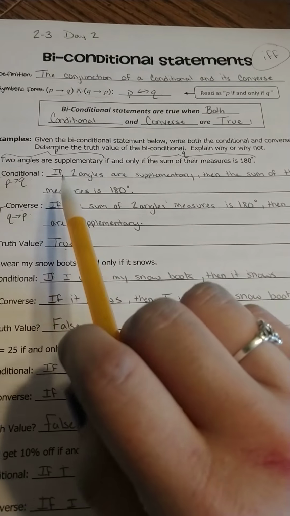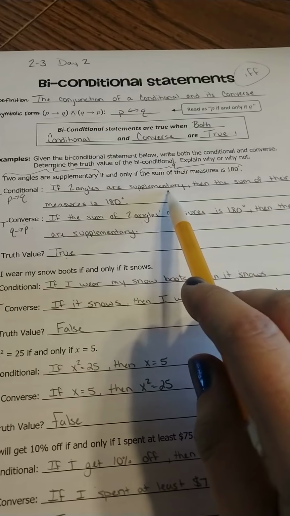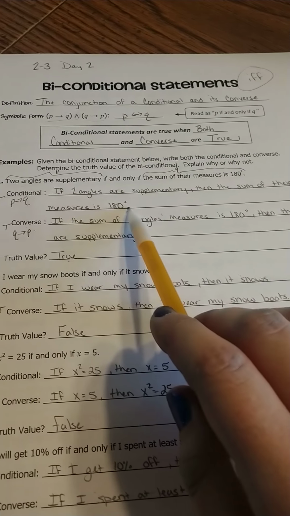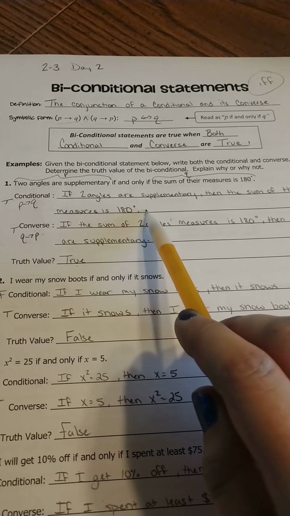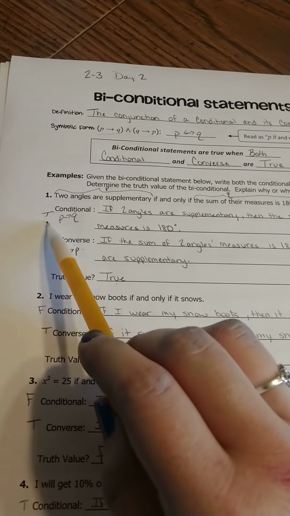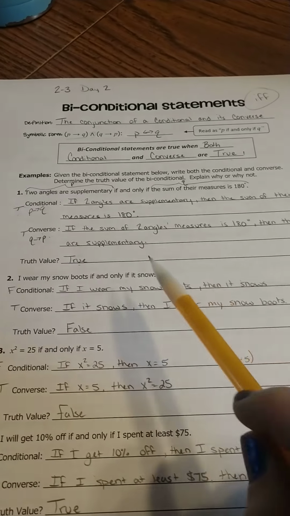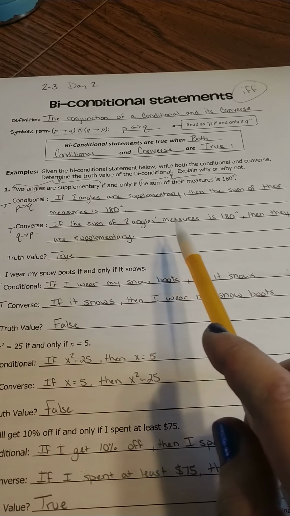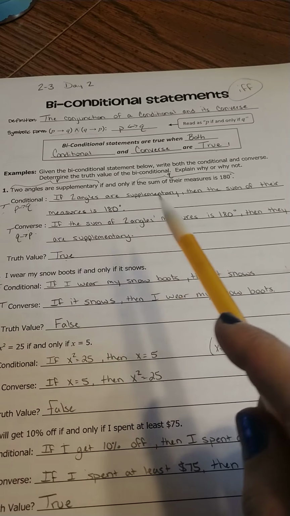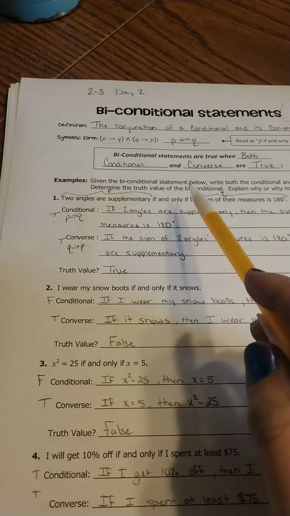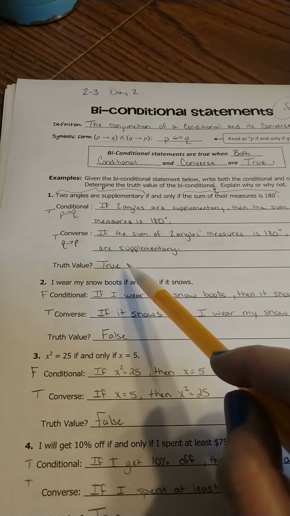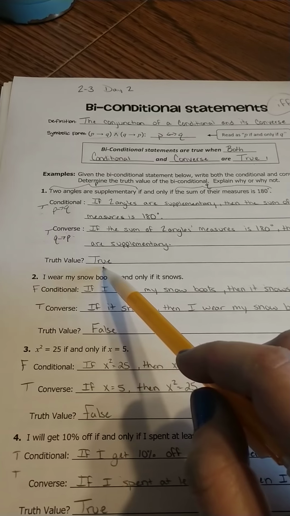So now go back through and determine the truth value. If two angles are supplementary, then the sum of their measures is 180 degrees. That is the definition of supplementary angles, so that one's true. Back down here, if the sum of two angle measures is 180 degrees, then they're supplementary. Well, that's true because it's saying the same exact thing. So the truth value of this is true.